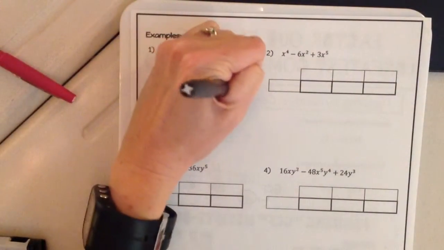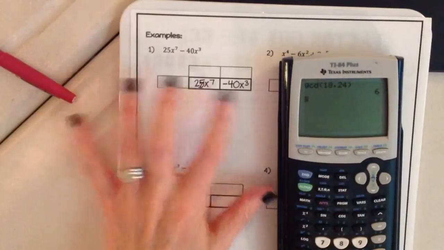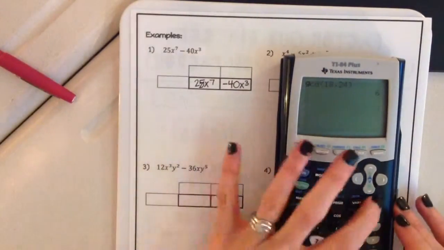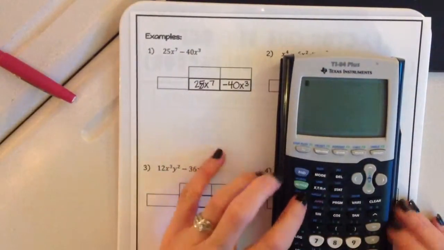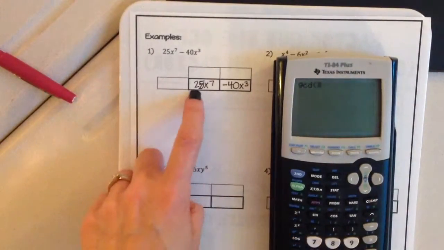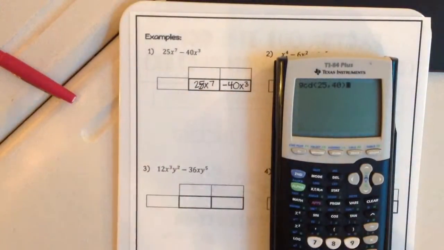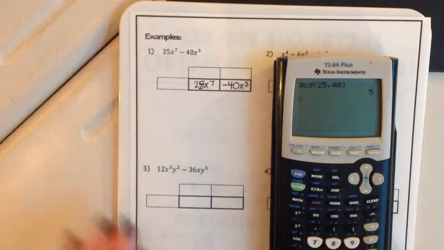And a negative 40x to the third. Okay, so first thing we're going to do is find the GCF. I have to find the GCF of 25 and negative 40, so I'm going to go to my calculator. I'm going to press math, right arrow, 9, and type in my coefficients. 25, comma, and now remember we cannot type in a negative, so I'm going to type in 40, close the parentheses, and hit enter. And my GCF is 5.